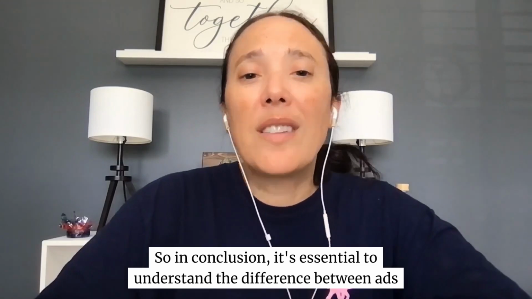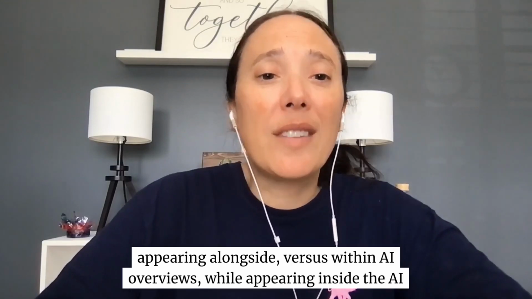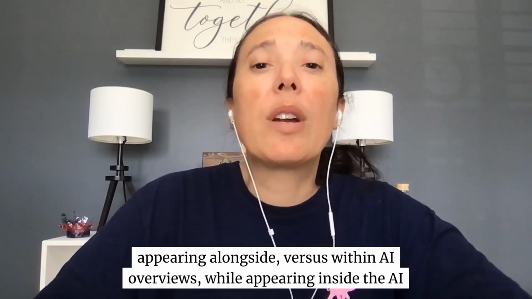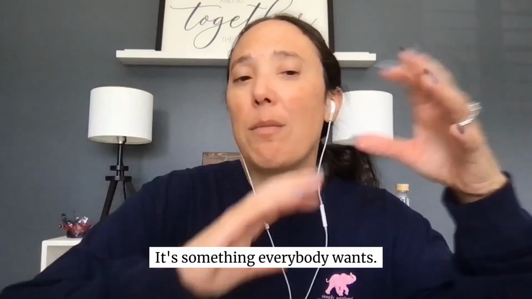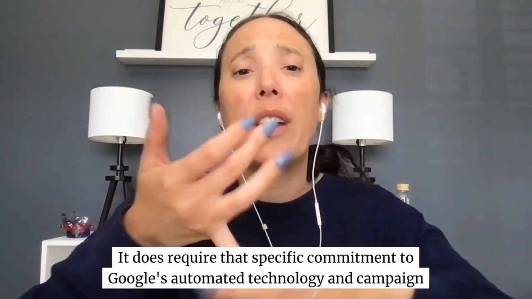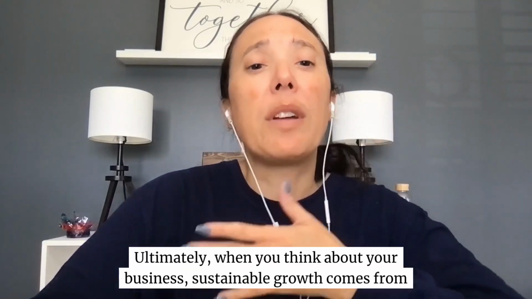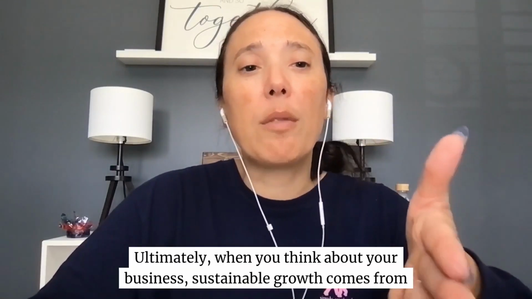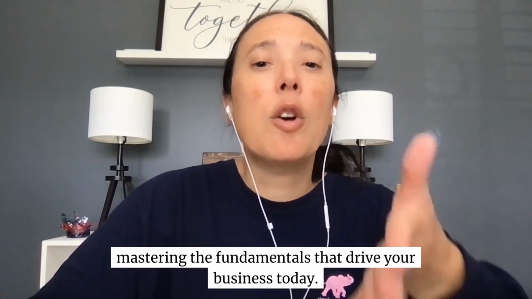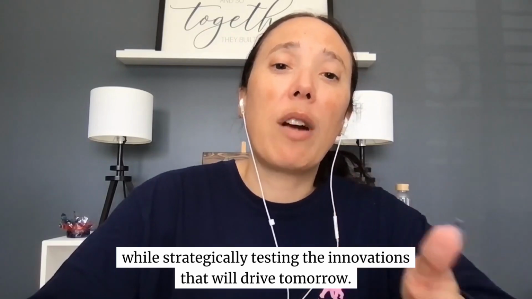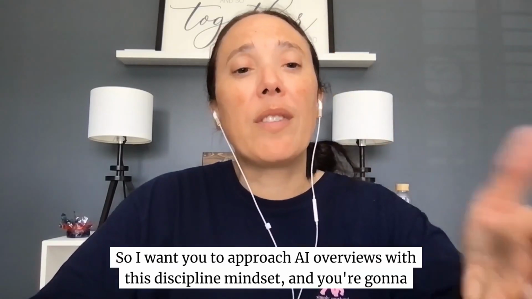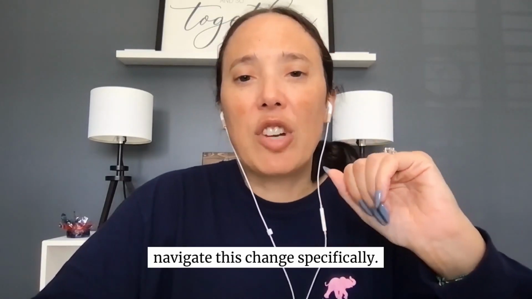So in conclusion, it's essential to understand the difference between ads appearing alongside versus within AI overviews. While appearing inside the AI summary is a new possibility, it's something everybody wants. They want their ad to be there. It does require that specific commitment to Google's automated technology and campaign features. Ultimately, when you think about your business, sustainable growth comes from mastering the fundamentals that drive your business today, while strategically testing the innovations that will drive tomorrow. So I want you to approach AI overviews with this disciplined mindset, and you're going to navigate this change successfully.